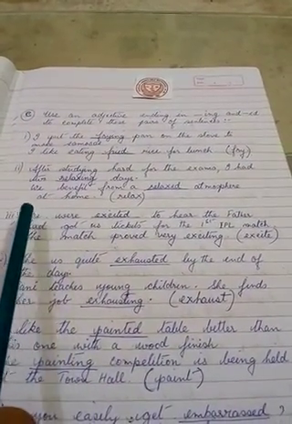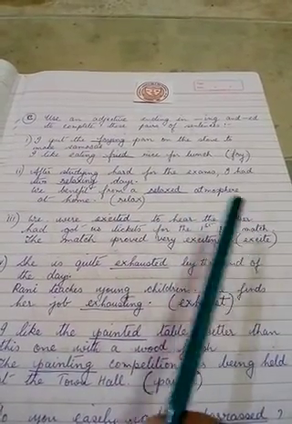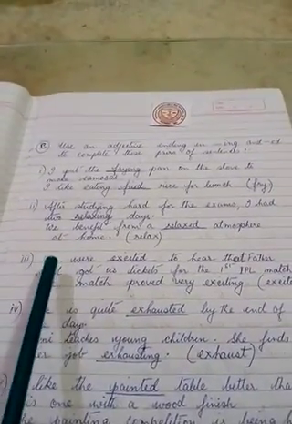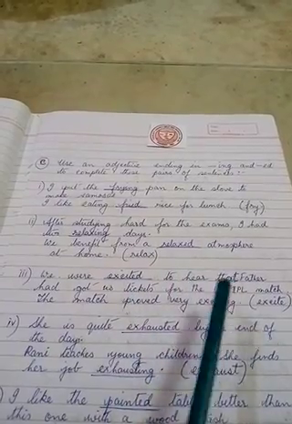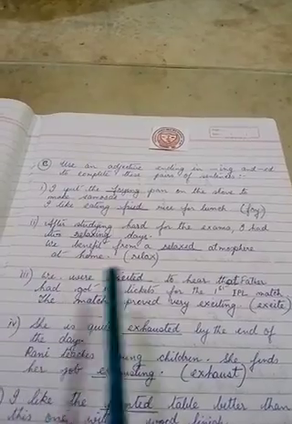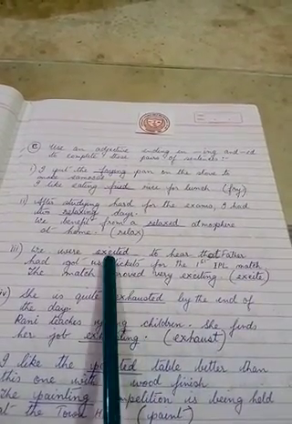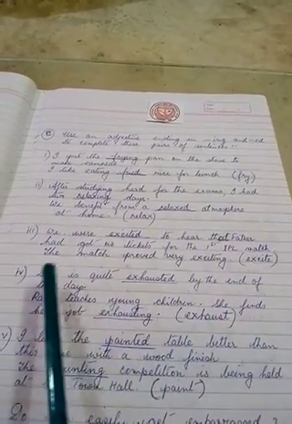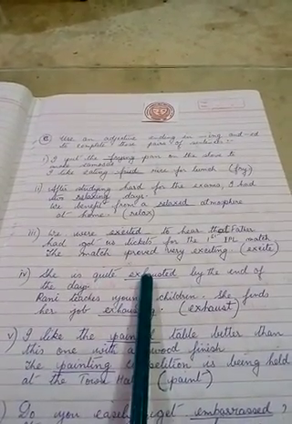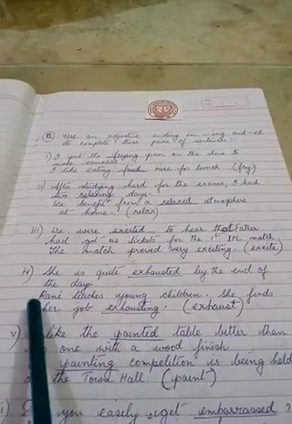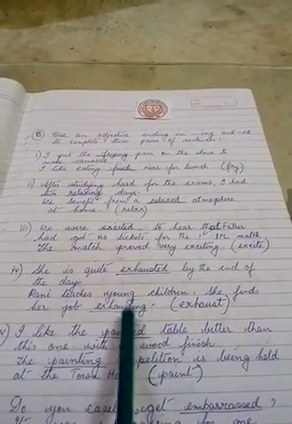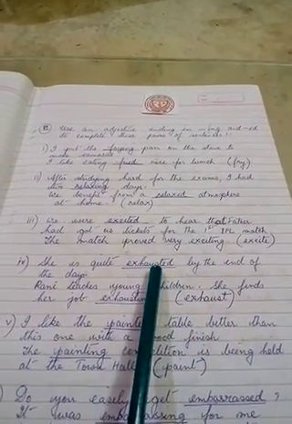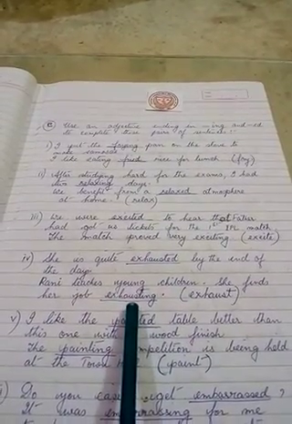Now sentence 3. We were dash to hear that father had got us tickets for the first IPL match. And the second one, the match proved very dash. In the brackets we have excite, so excited and exciting. Next sentence. She is quite dash by the end of the day. Second sentence. Rani teaches young children, she finds her job dash. Brackets you have exhaust. So in the first sentence exhausted and the second one will be exhausting.